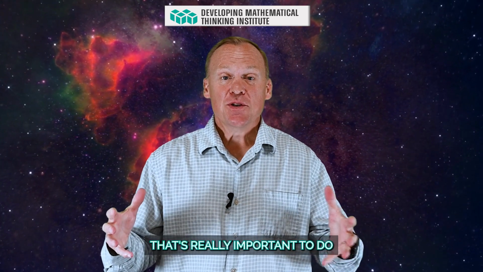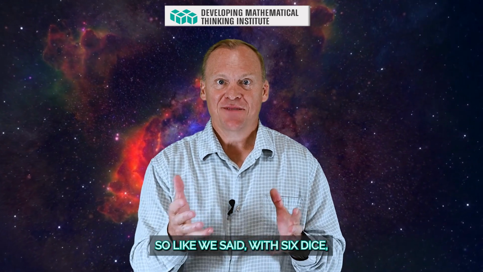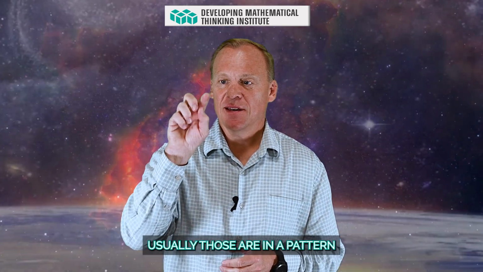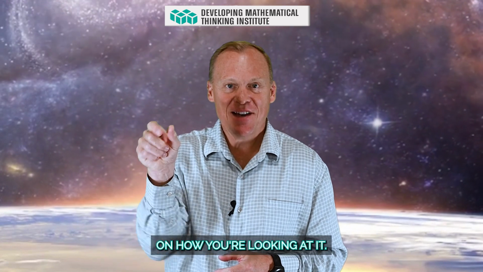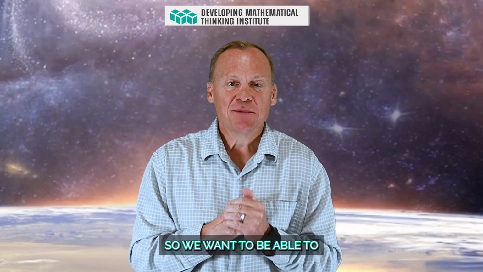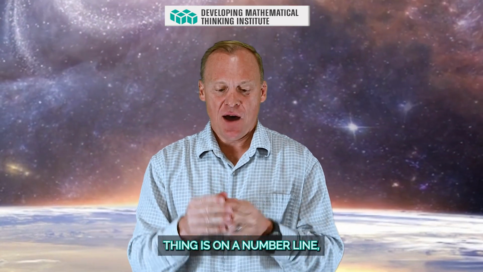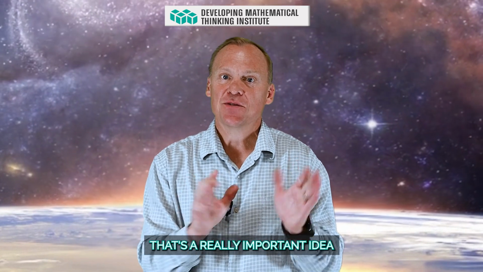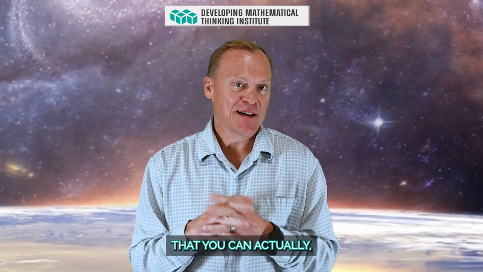Another important thing is to have kids see number with different visual representations. Like we said, with 6, the dice are usually in a pattern of 2x3 or 3x2, depending on how you're looking at it. But can you also see 6 things in a circle, 6 things in a line, so 4 and 2? We want to look for different visual representations. The 5th thing is on a number line, putting numbers like 5, 8, and 23, where's the location on the number line, and what's the relative distance? That's a really important idea that you can implement in your classroom.